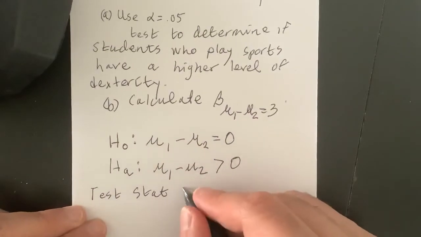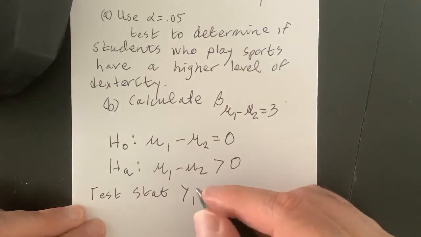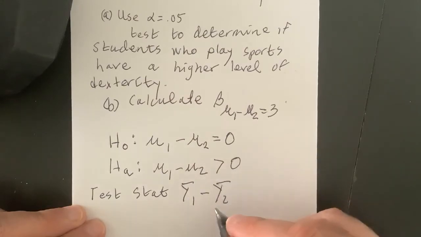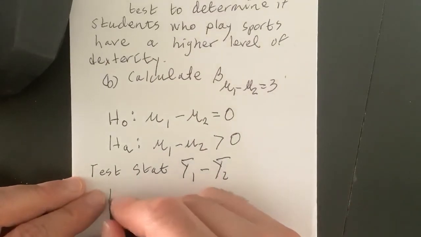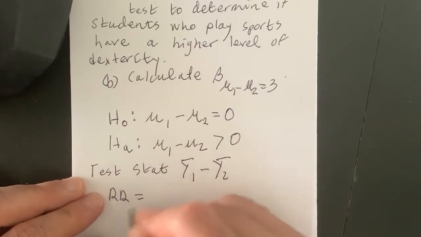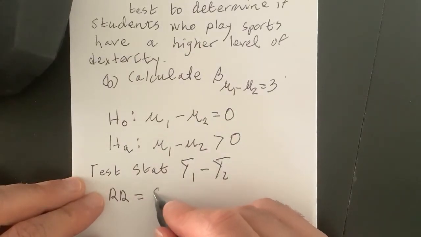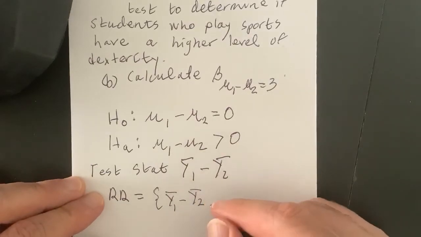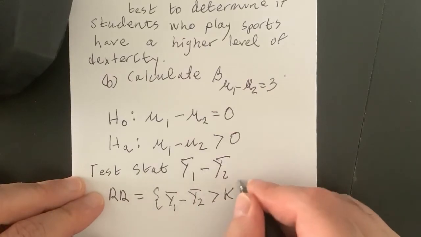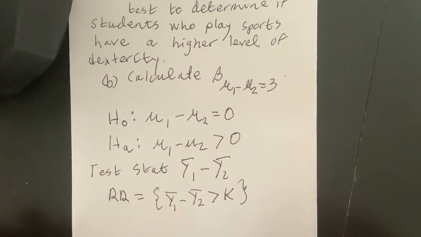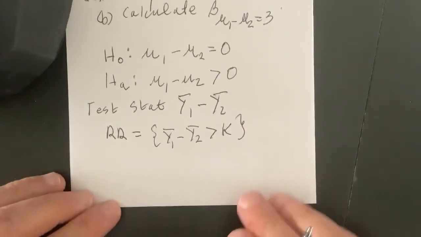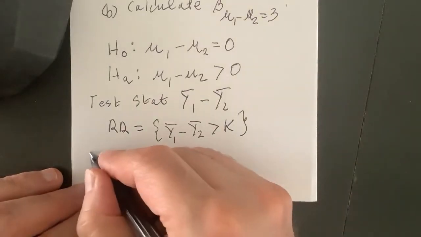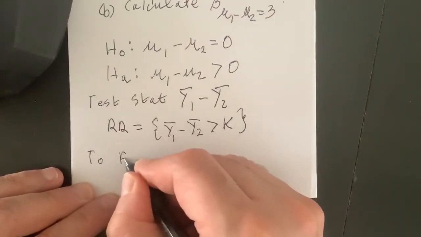The test statistic, as before when we were looking at differences of means from two populations, will just be the difference in the sample means, and the rejection region will be upper tail, right? So y1 bar minus y2 bar greater than k. Okay, so we see k, so that alpha is 0.05, right? So I think the next thing is to get k. Can't hurt, you can always write this to help organize you.